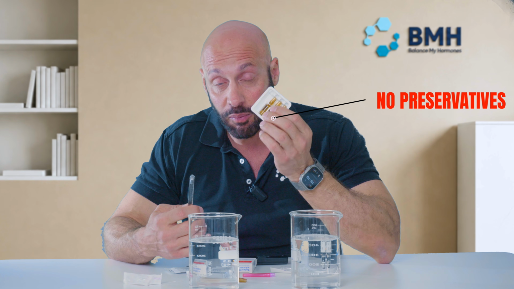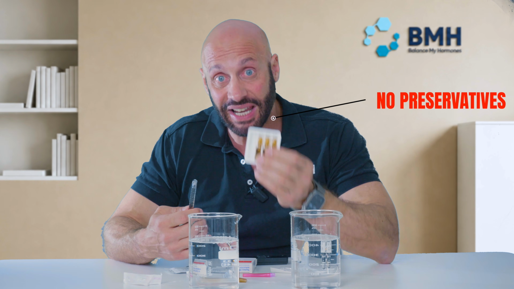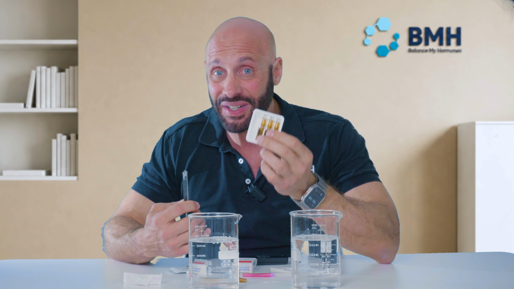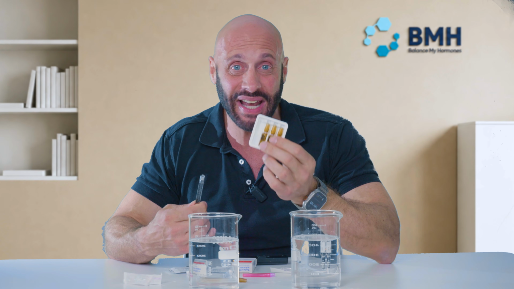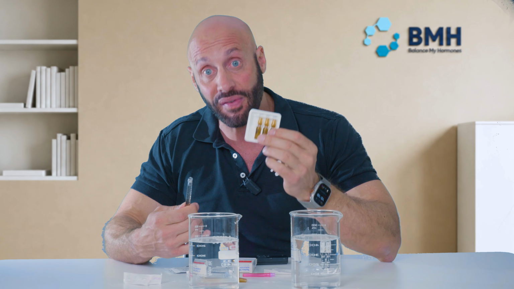I've had some guys say, oh, can I prepare it in advance? No. These have no preservative in them. Why would you do that? These are completely safe and sterile in the actual ampule that they're in now. Why would you risk having them sit overnight to get contaminated and risk your health? That's the most ridiculous thing I've ever heard. So don't do that. Don't even think about it.